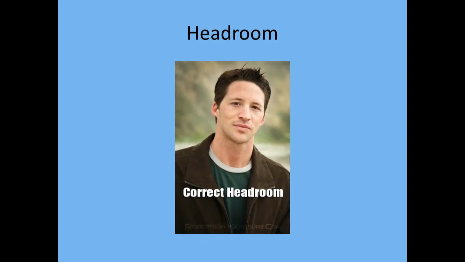Perfect jawline, soft lips, great hair. Man, that's great hair. This is the correct amount of headroom. Do you see how there's just enough space at the top of the frame for his head to move around freely? So that's what we're shooting for, the correct headroom.